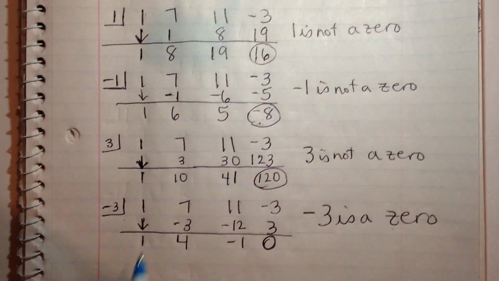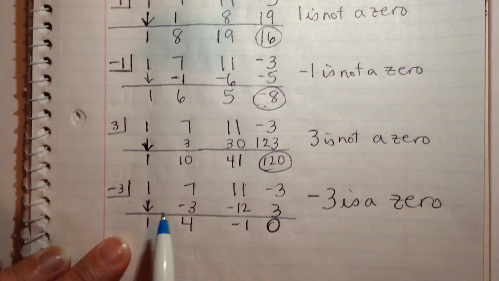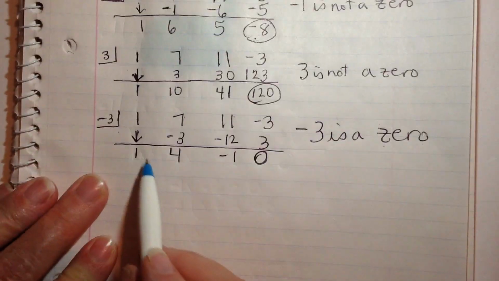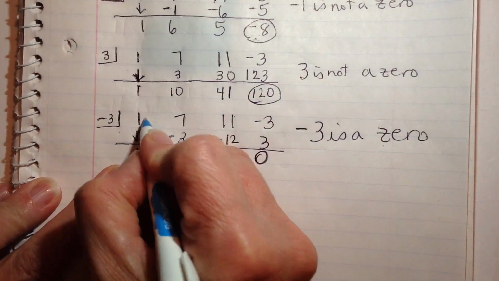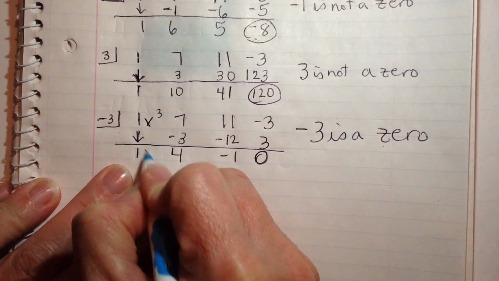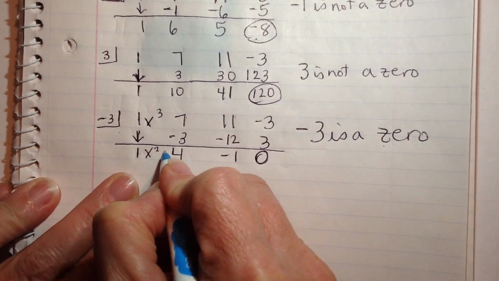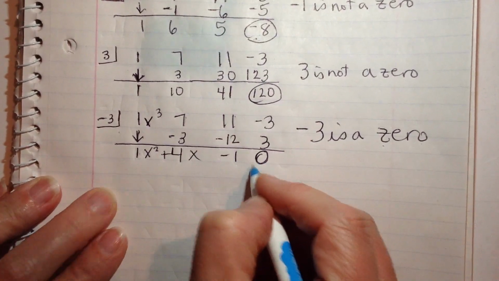So what we need to do next is, being that we did find negative 3 to be a 0. Remember, this is x cubed in the original problem, so lower this down 1: x squared plus 4x minus 1.